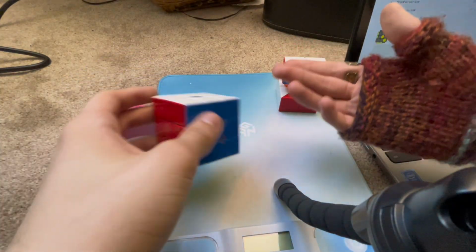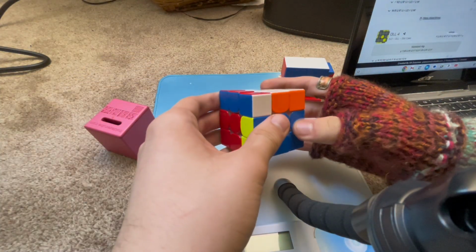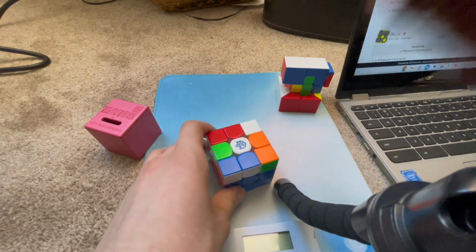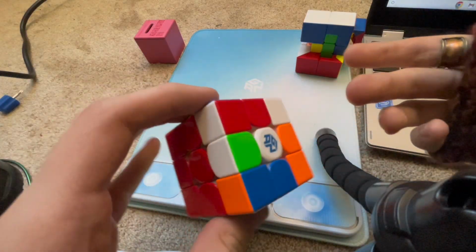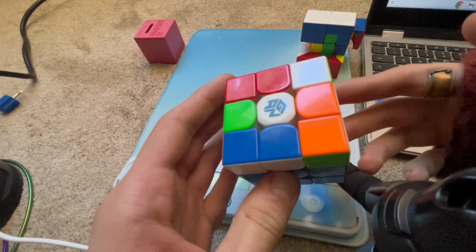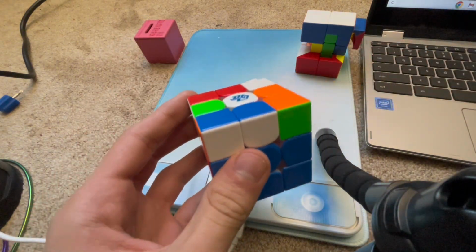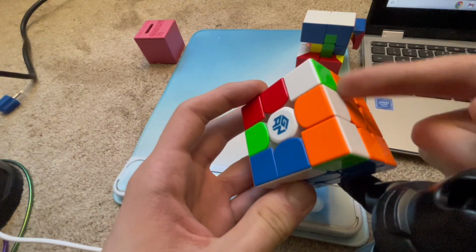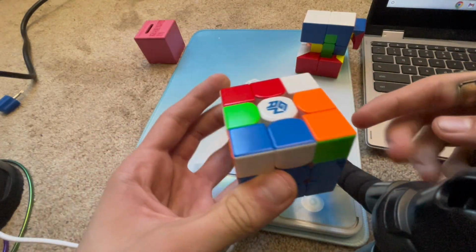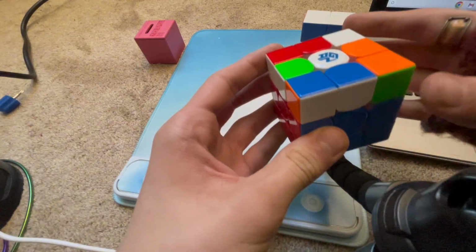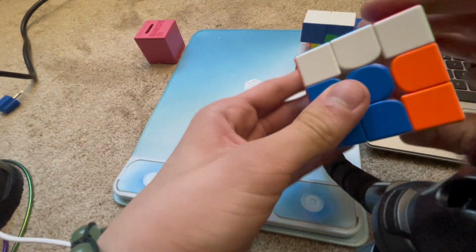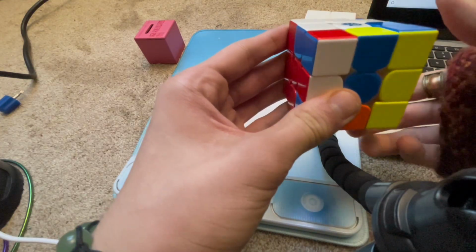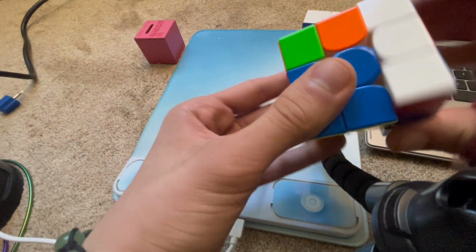Okay, so the second one is a mirror, of course. So for this case, it's just a mirror of the other one. And the algorithm is basically the same. So you just hold it like this with it in the right. And of course, the block is here, not here. And you do the algorithm R prime F2 R2 U2 R F prime R U2 R2 F2 R.